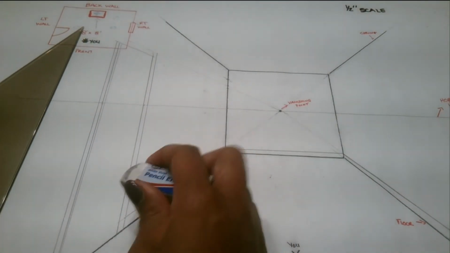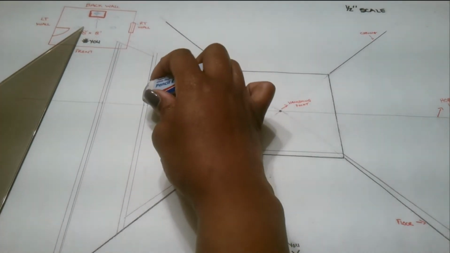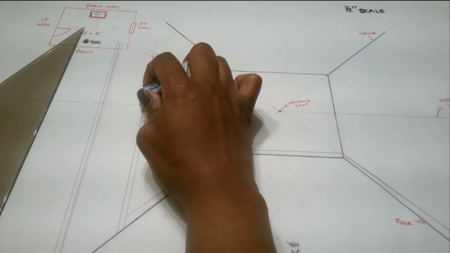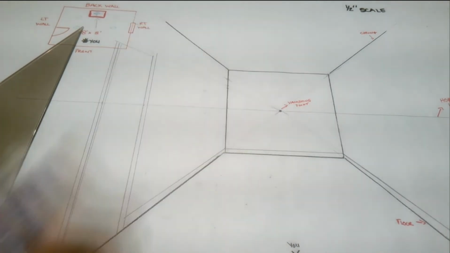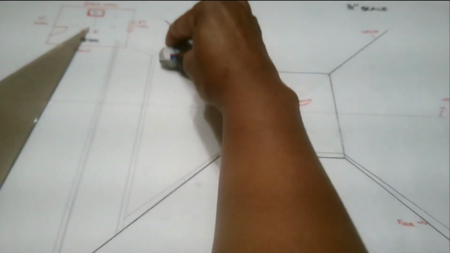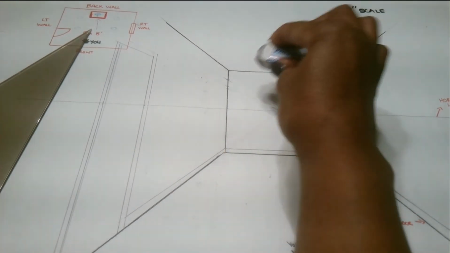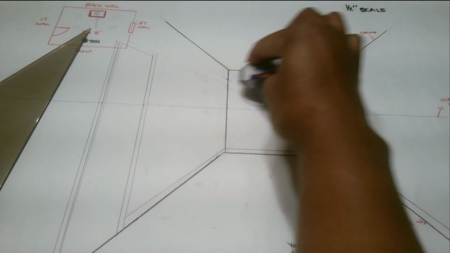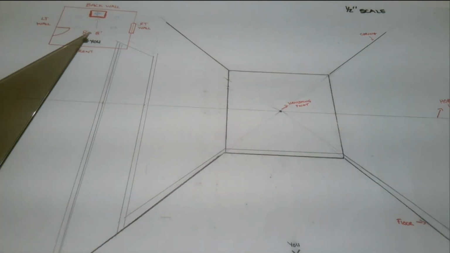Again, going through and erasing any lines that is obstructing my drawing that I do not need. And I just like to erase a little bit here and a little bit there.